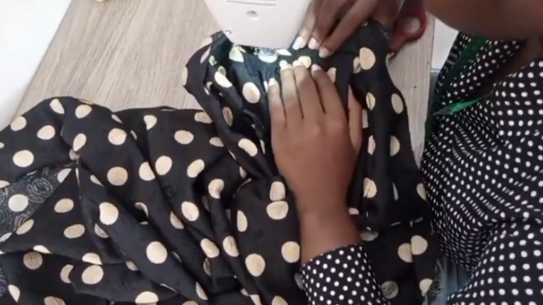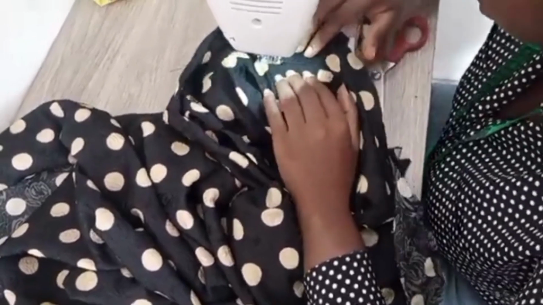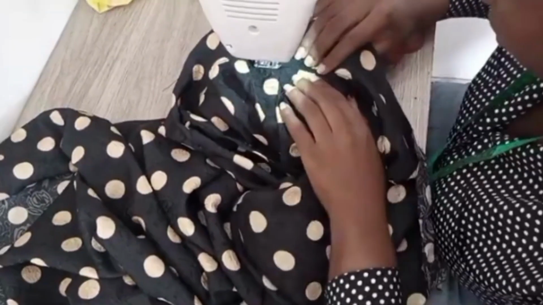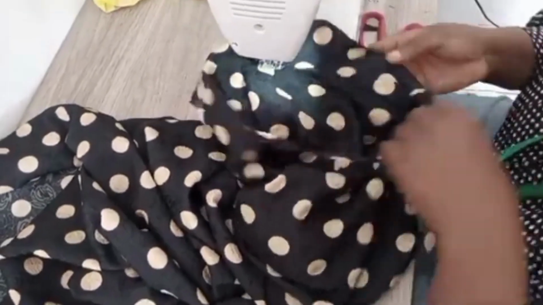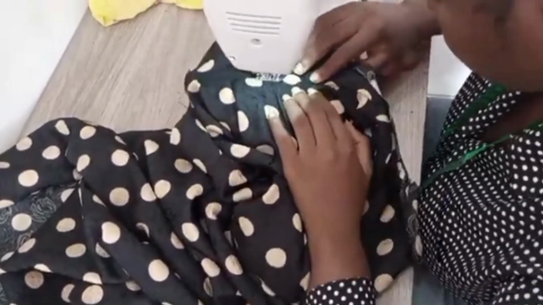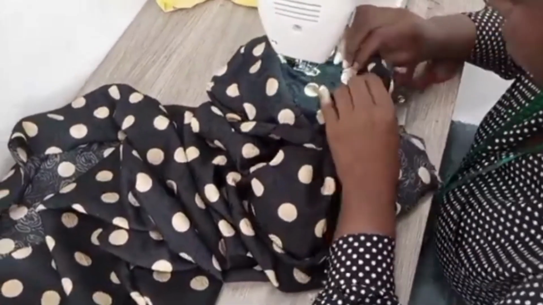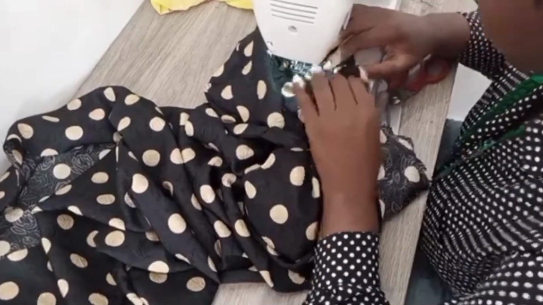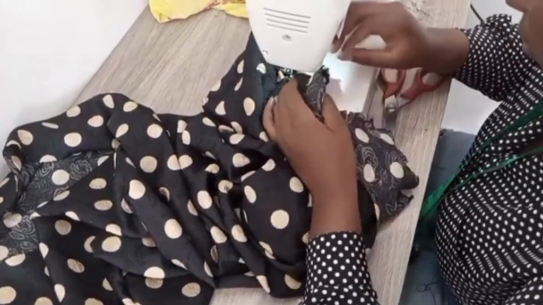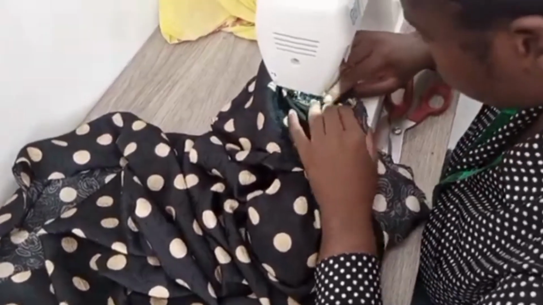So after that, I went on to top stitch on the facing. A top stitch helps to keep the facing in place and also to give your garment a neat neckline. And then after this, I also went on to hem the garment and give it its final finishing. So that's all for the creation of this slip dress.